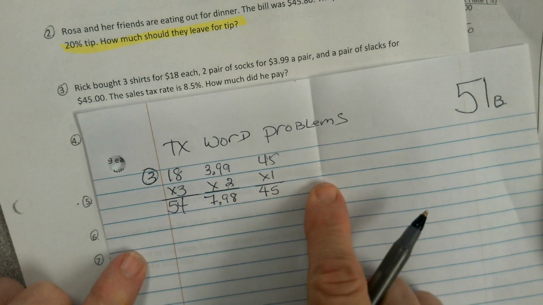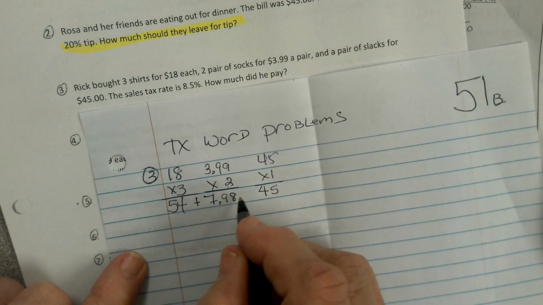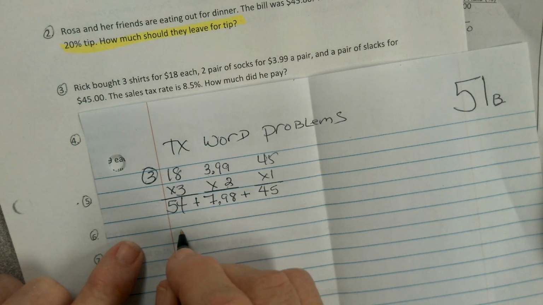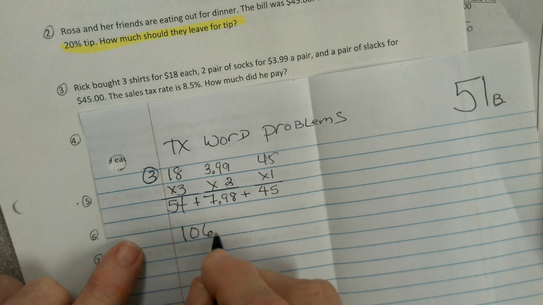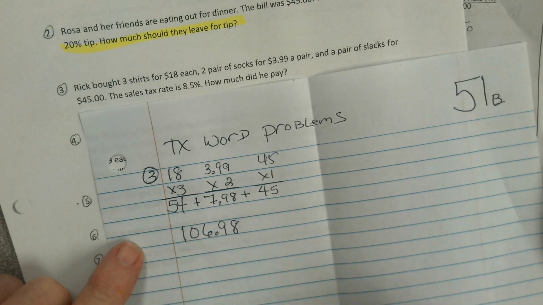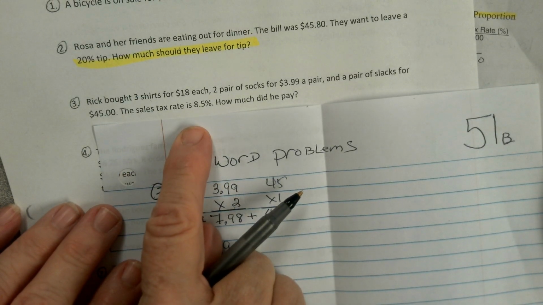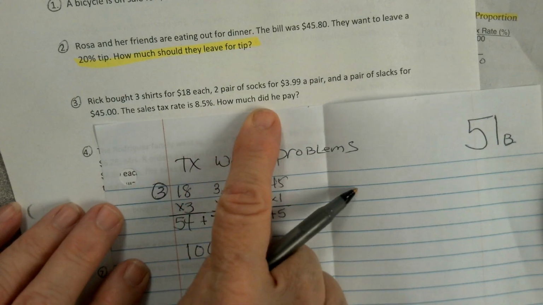So what is my total for all of these? You have to add them all up. Somebody tell me what you get. I think it's 100 and something. It's 106.98. All right, then let's see what it says. The sales tax is 8.5%. How much did he pay?